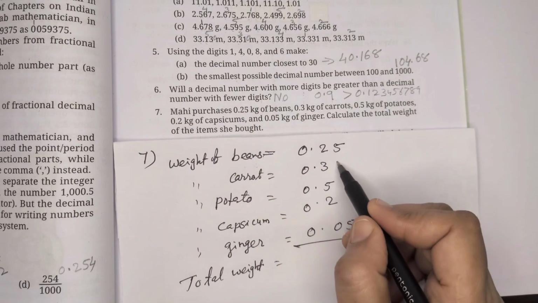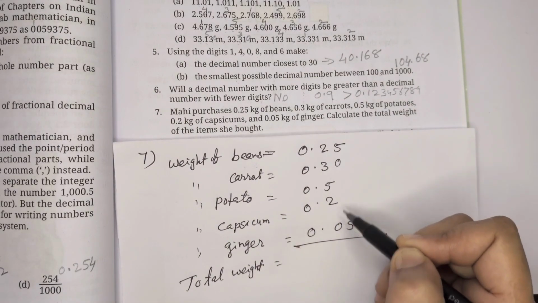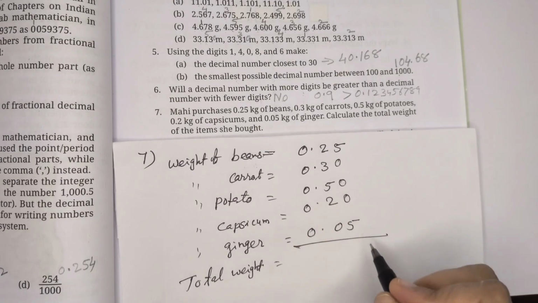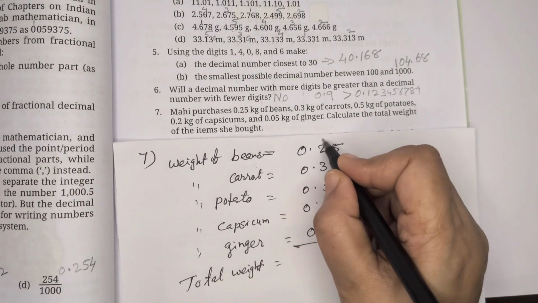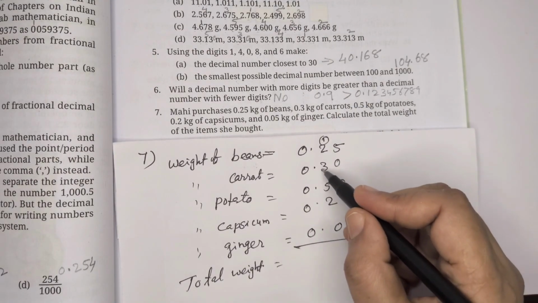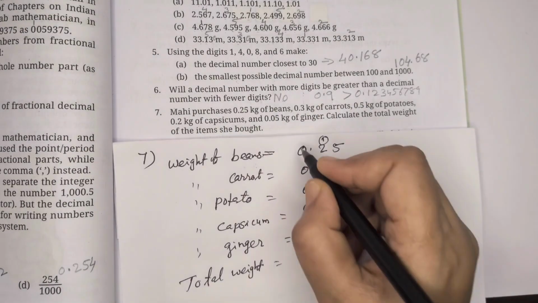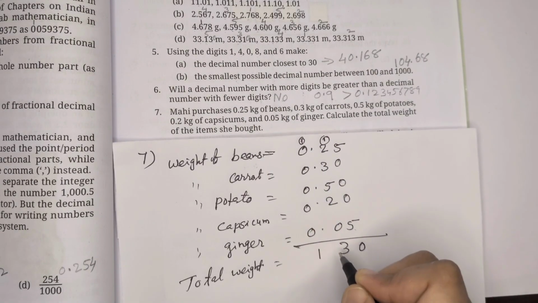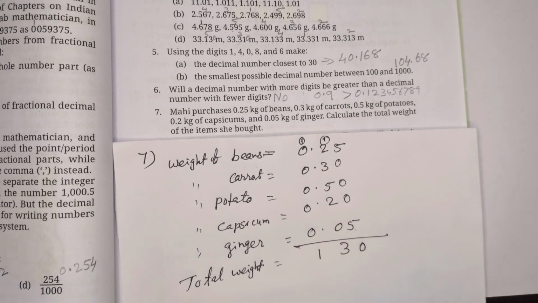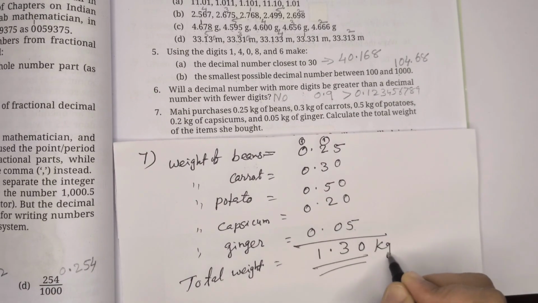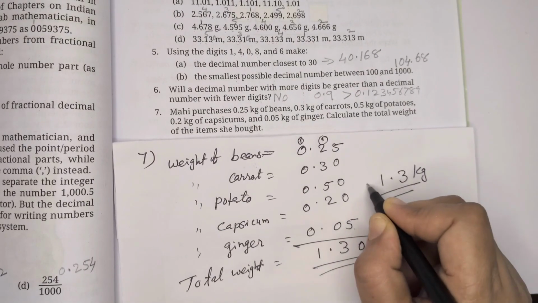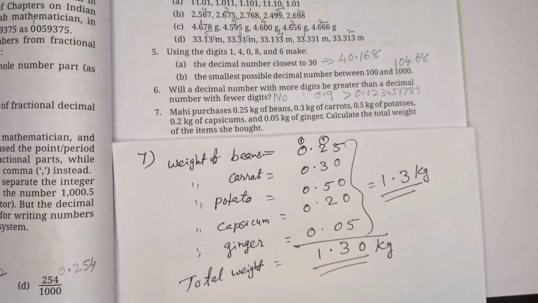So here 0.25, we can put the 10th place digits, and wherever the 100th place is missing we can add that. After that, normal addition: 5 plus 5, 10, here one carry over, again one carry over, here it is coming. So that much kilogram. We can write that as 1.3 kg. The total weight is 1.3 kg when we add all these.